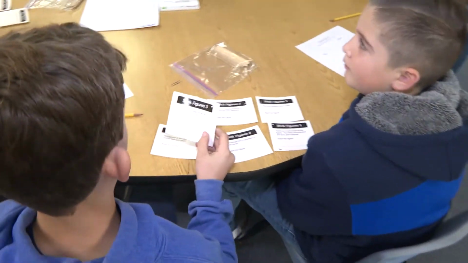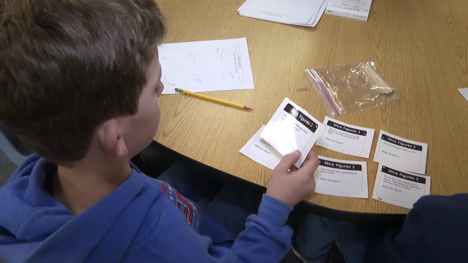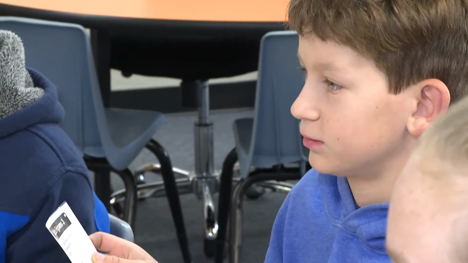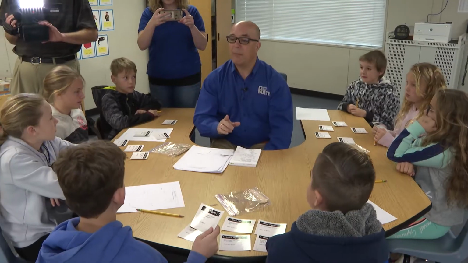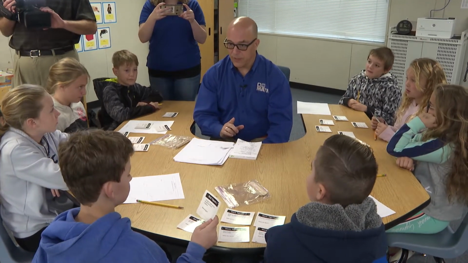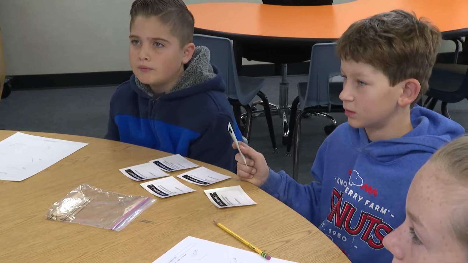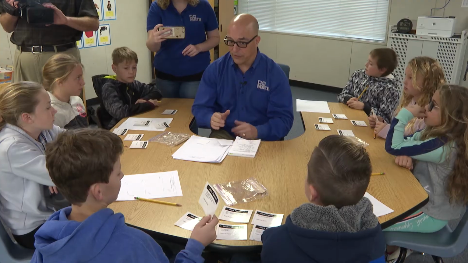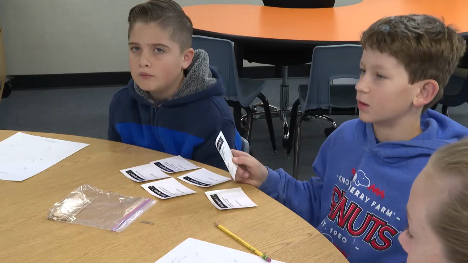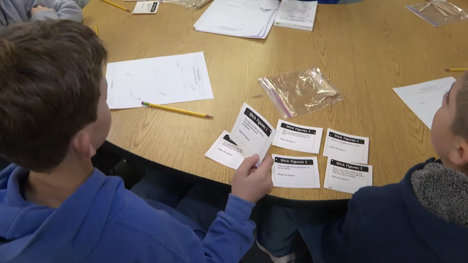The figure is made up of 2 triangles that are not congruent. So do you guys know what congruent means? No. Same shape and size. So if they're congruent, they have to be the same shape and the same size. So are yours congruent or not congruent? Not congruent. So that's something you're going to need to remember, all right?